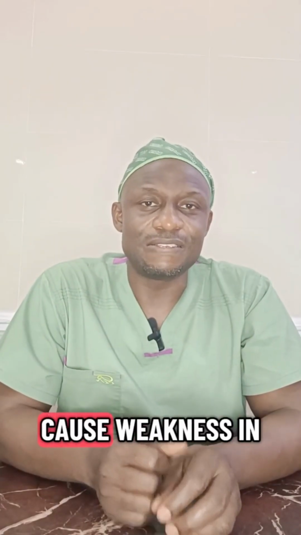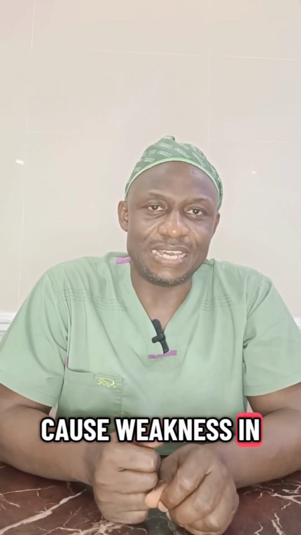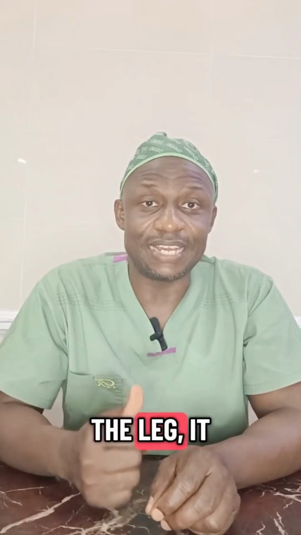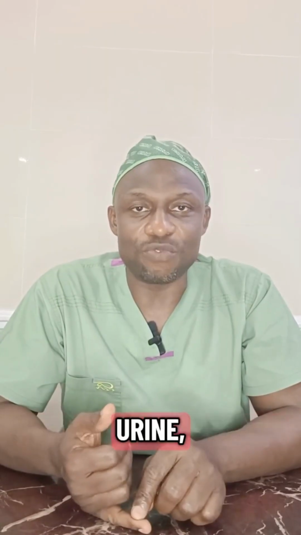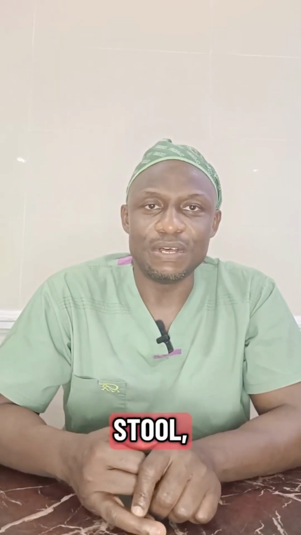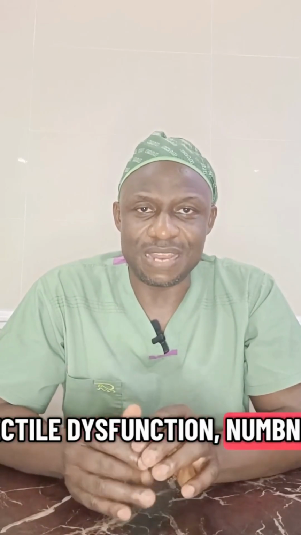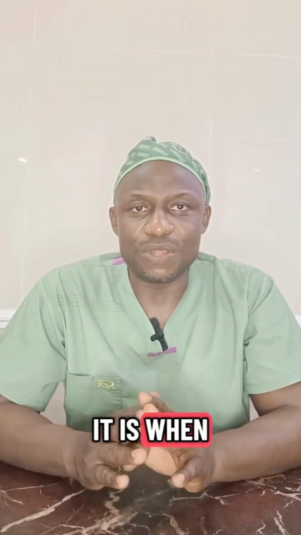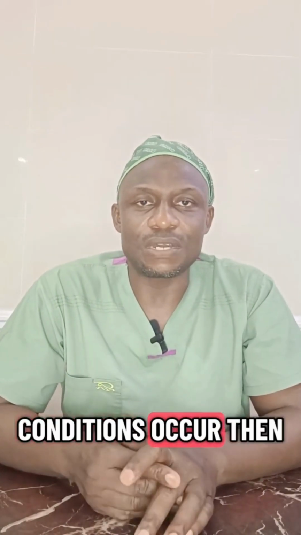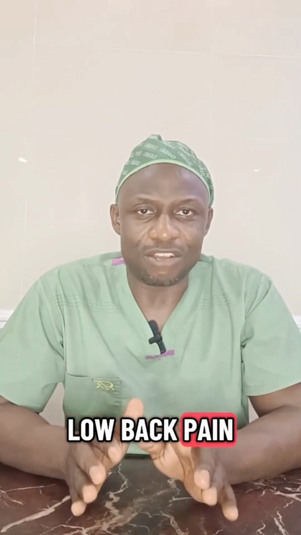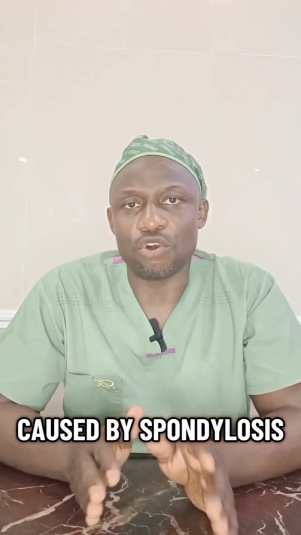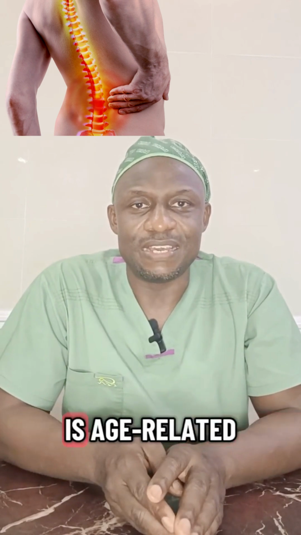Sometimes it may cause weakness in the lower limbs, problems with passing urine, problems with passing stool, erectile dysfunction, and numbness in the legs. It is when those more serious conditions occur that it becomes worrisome. Otherwise, low back pain caused by spondylosis, called lumbar spondylosis, is age-related.